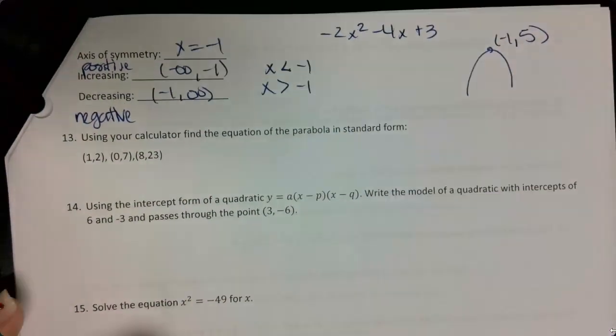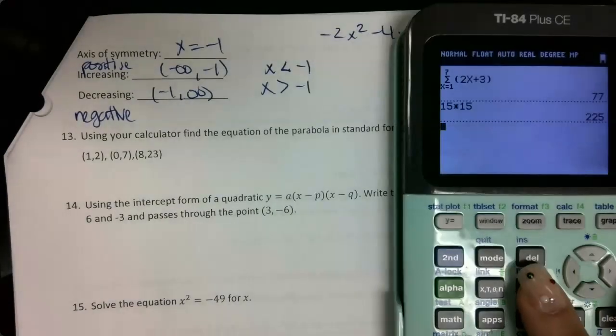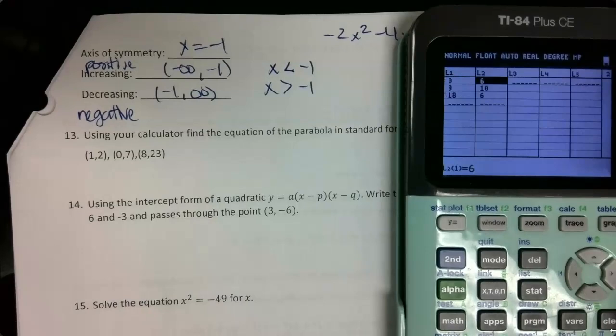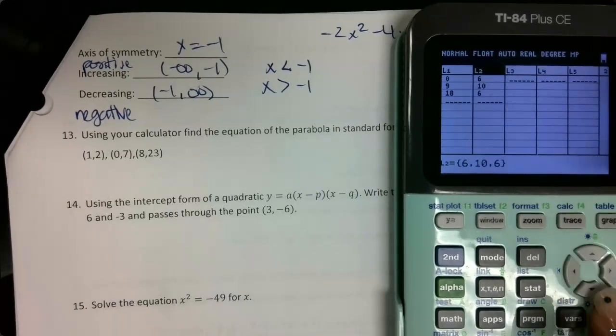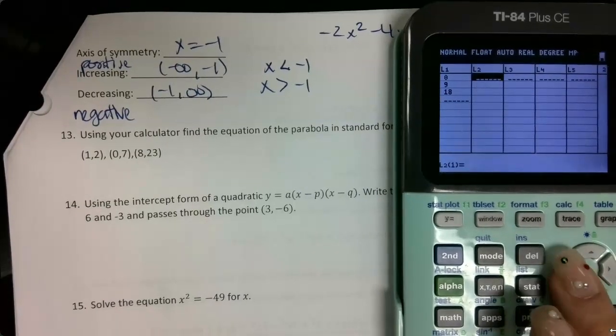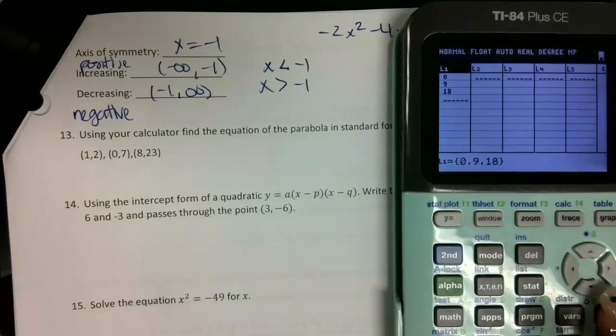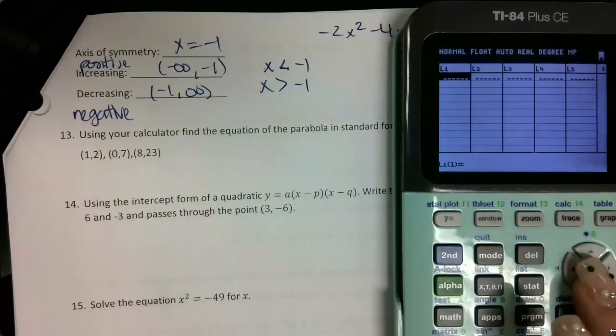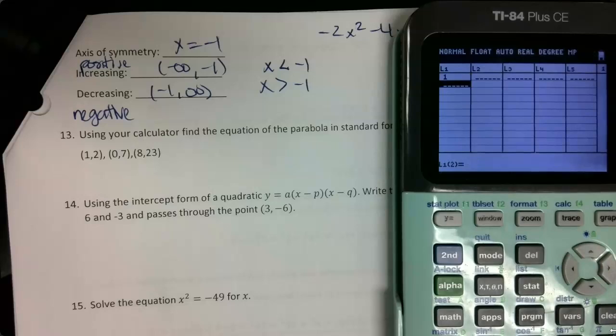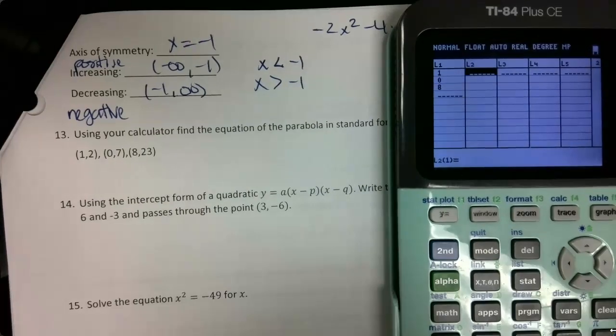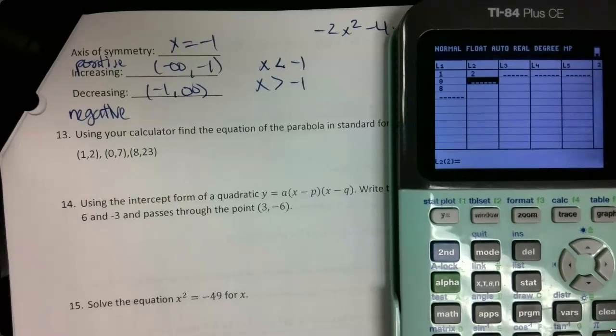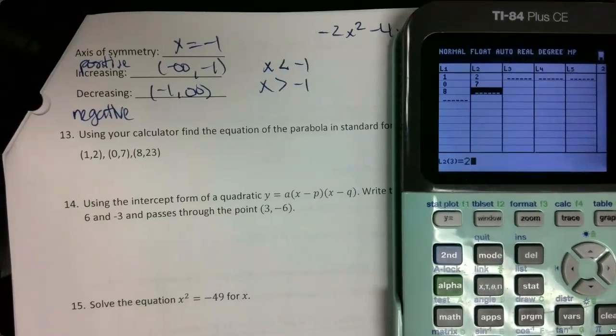This one wants me to find the equation of the parabola in standard form. So what I do is I press stat, edit. If I need to clear out my list, I arrow up, I press the clear button, and arrow back down. So I arrow up, clear, arrow down. Then I have 1, 0, 8 for my x values, and then I type in their matching y. So I have 2, 7, 23.